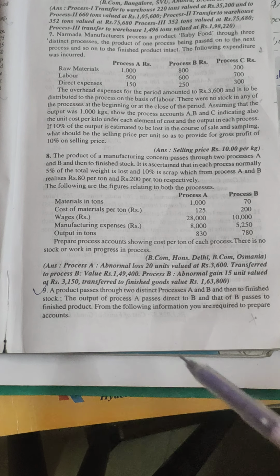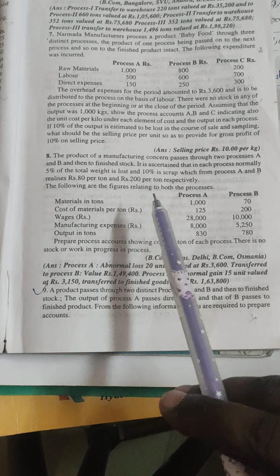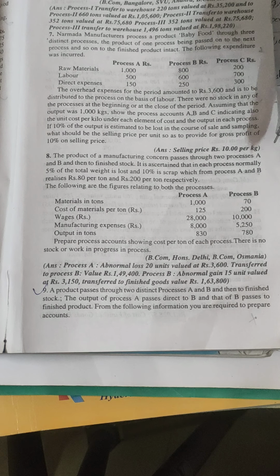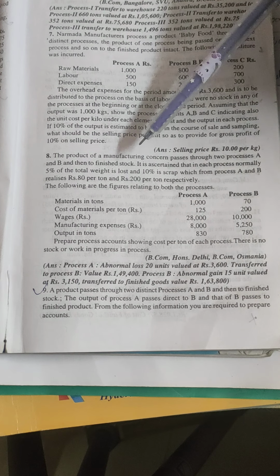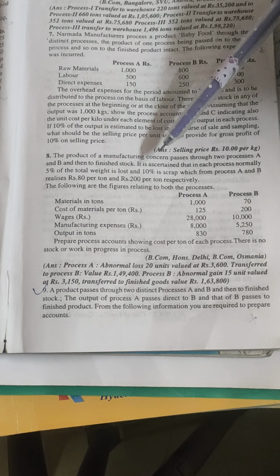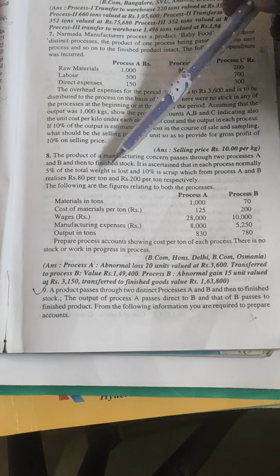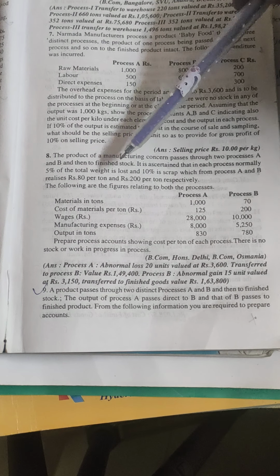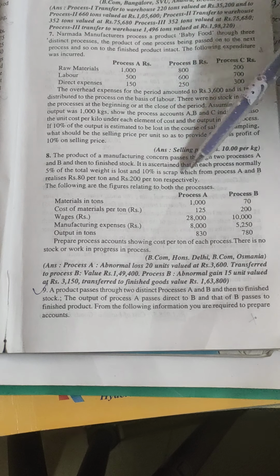Hello friends, next problem. The product of a manufacturing concern passes through two processes A and B and then to finished product. It is ascertained that in each process normally 5% of total weight is lost. This is weight lost. And 10% scrap. This is normal loss. This is weight loss and this is normal loss.